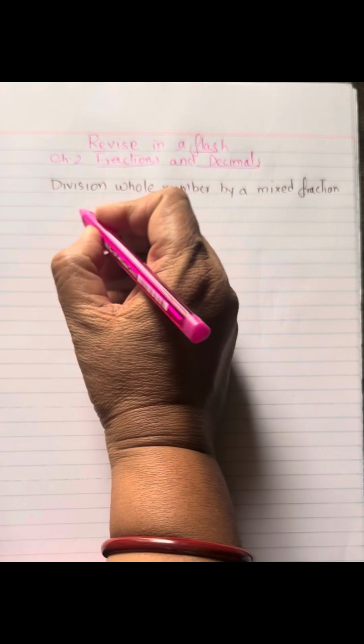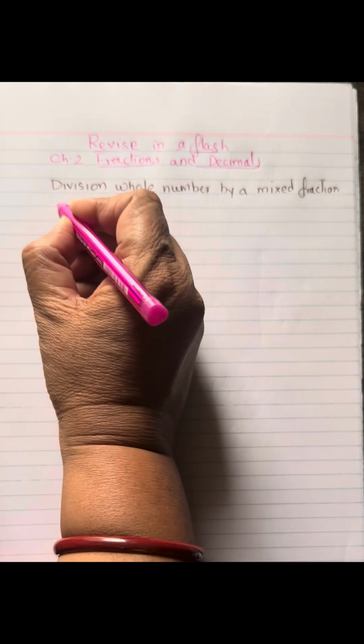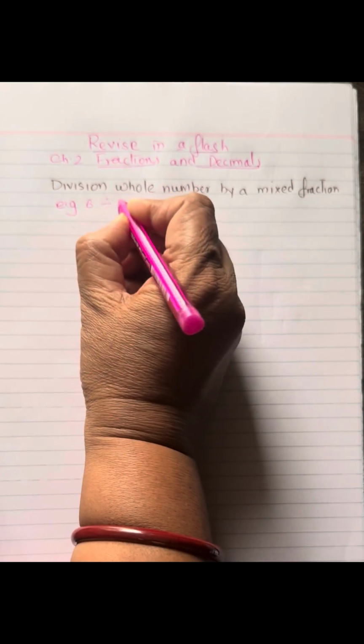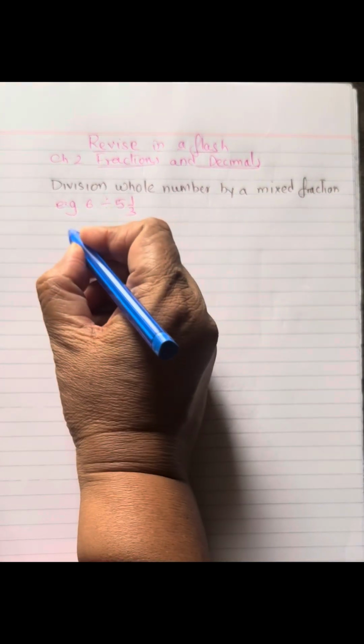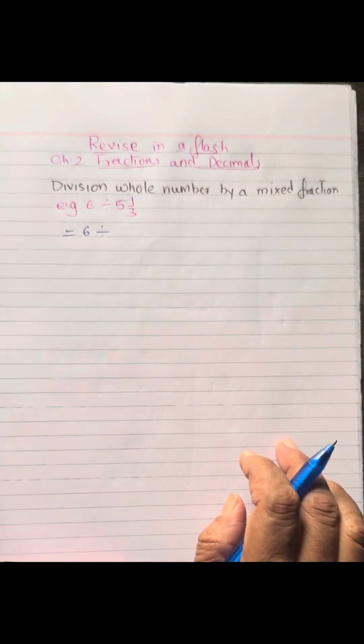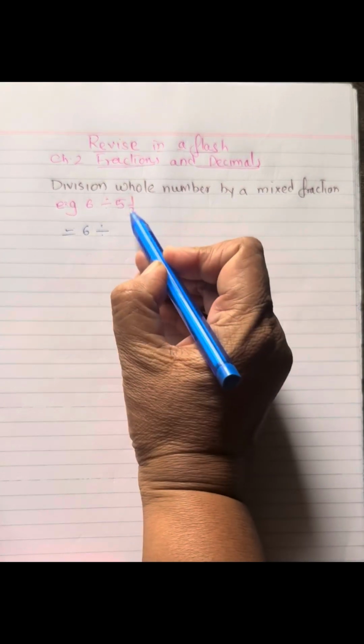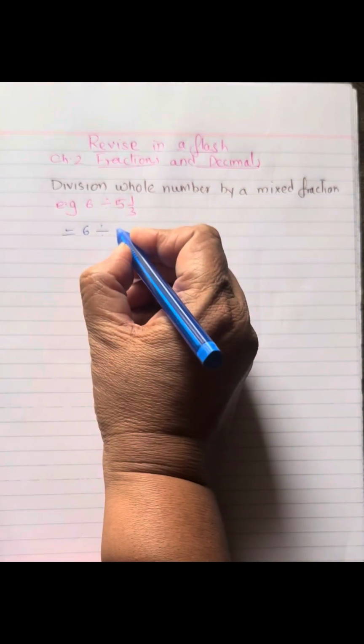Now let us see some examples of division of whole numbers by a mixed fraction. Okay, we understood how to divide a whole number by a fractional number, proper or improper both. Now if it is mixed, then what to do? Let us again take some examples to understand. Suppose 6 divided by 5 whole 1 upon 3. Now here, before changing the sign of division, first convert this mixed into improper. So 3 5s are 15 plus 1, 16.